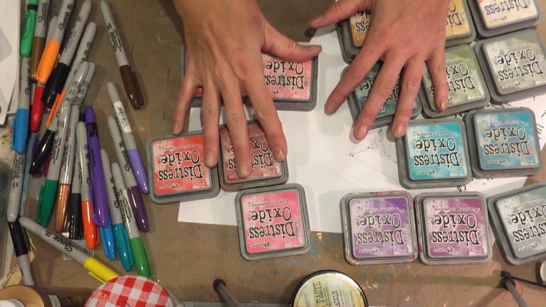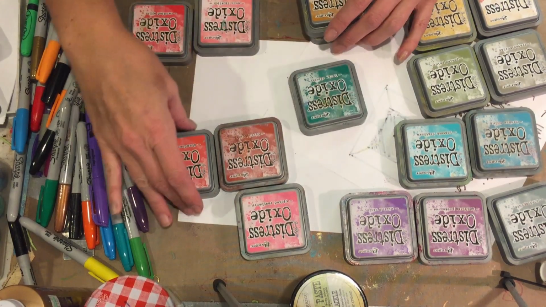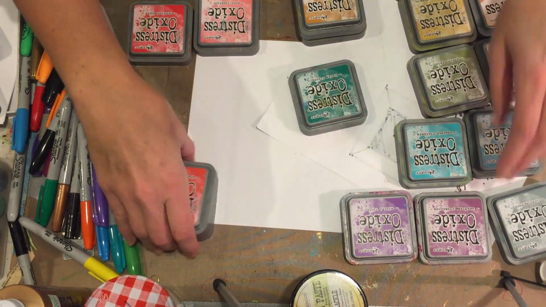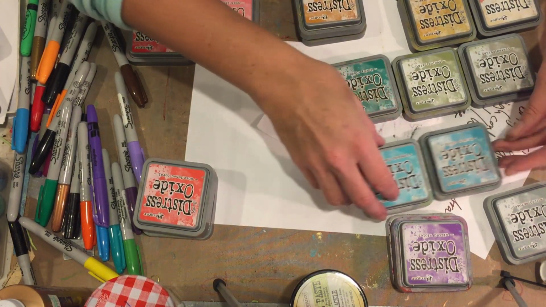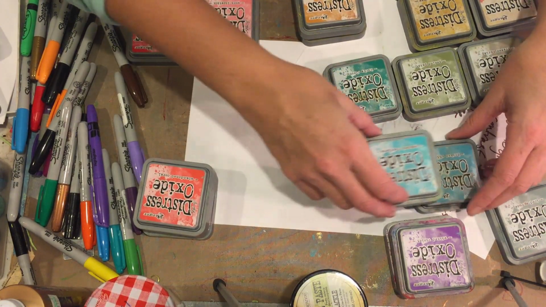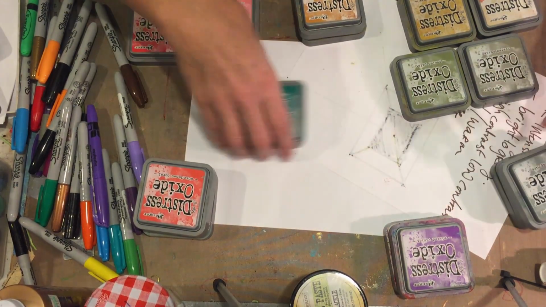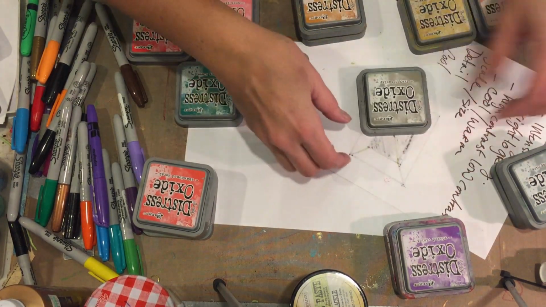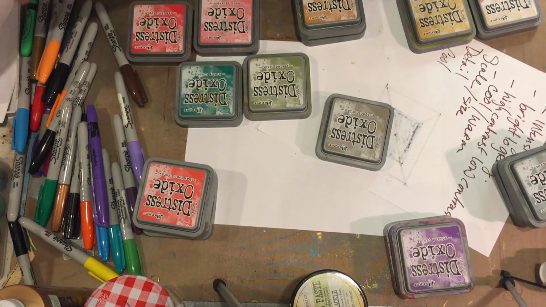An intensity of color is definitely something that is going to create depth in your painting or your piece of artwork. So let's take these three colors first. Let me get a new piece of paper out here.